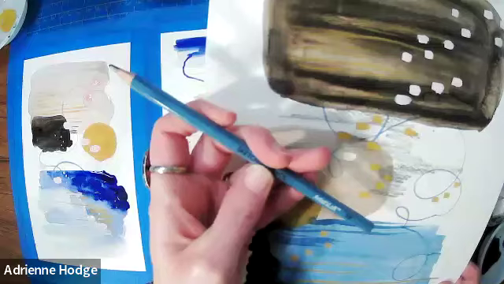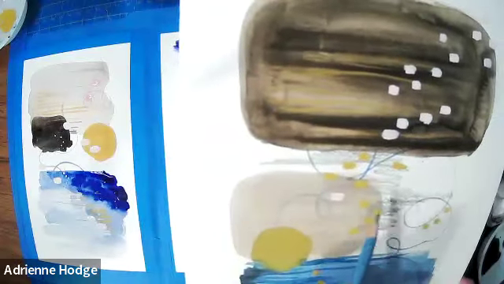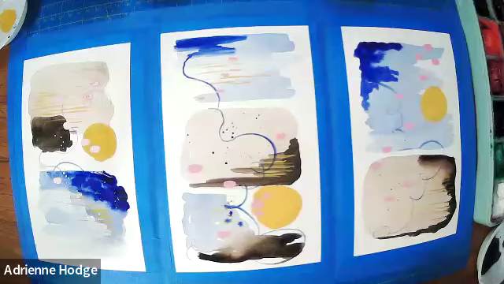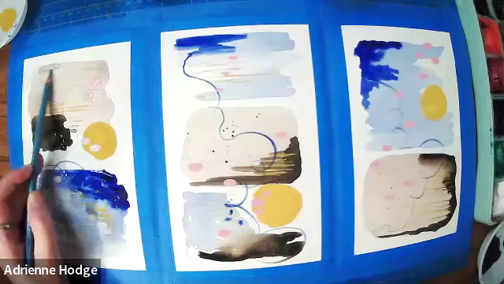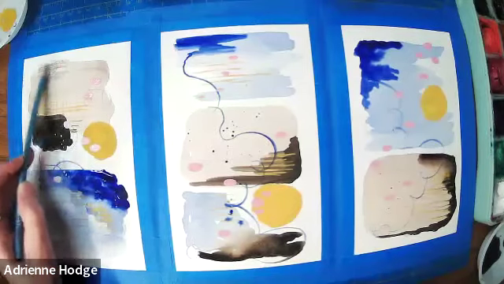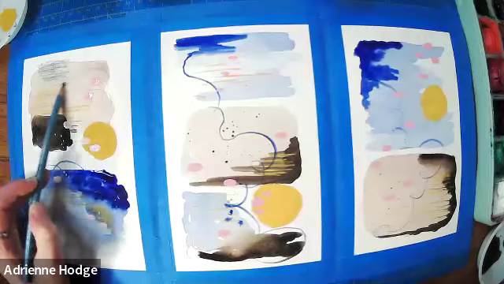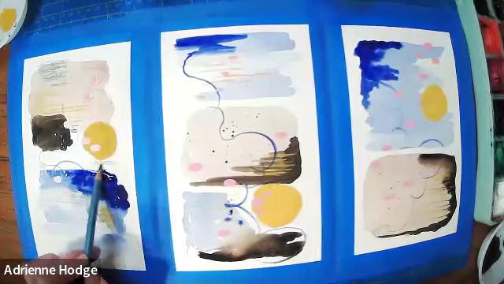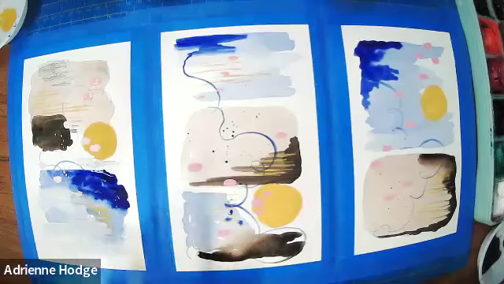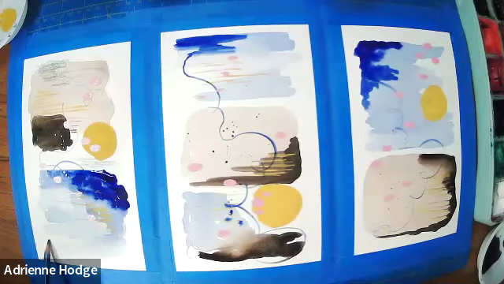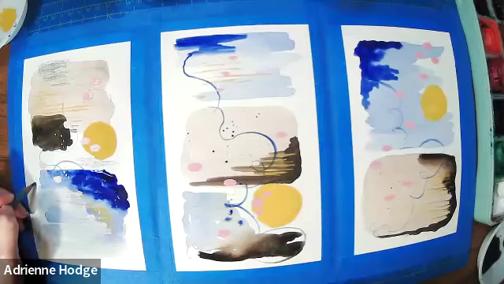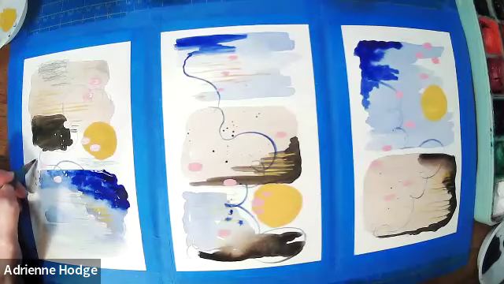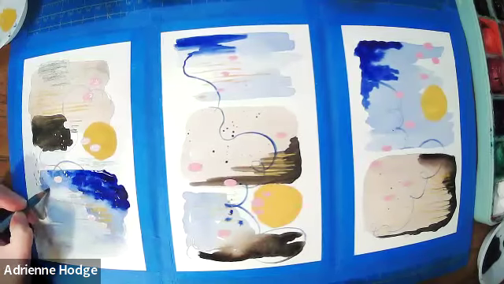So I've got an 8B here, so it's nice and soft graphite, and I can really only do it in the places where this is dry, but maybe a nice scribble of texture of some graphite pencil could really add another element to it. Or maybe a little line scribble like this. Or maybe you could use one of your little wild card things. Like I could do my little overlapping crescent moons.